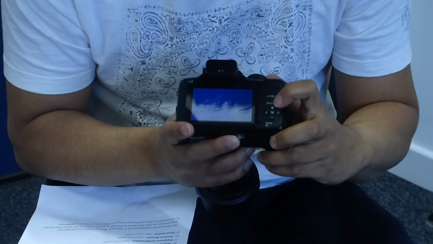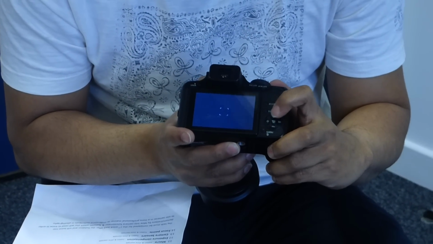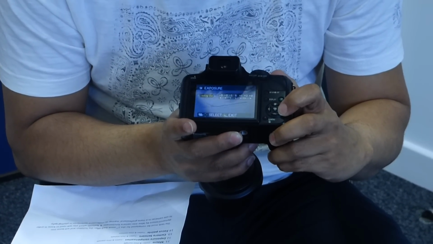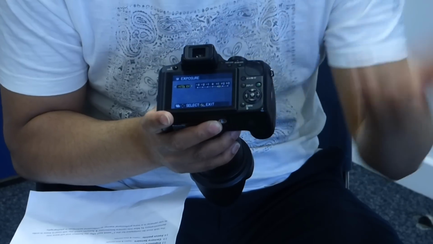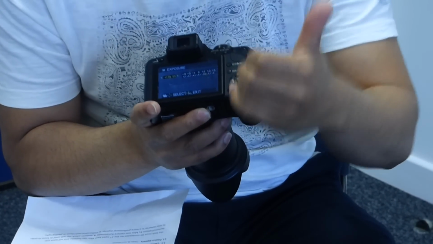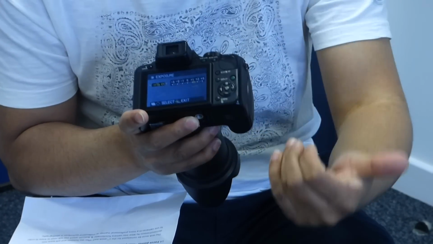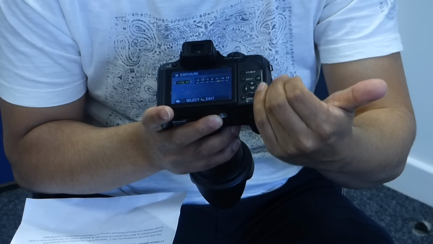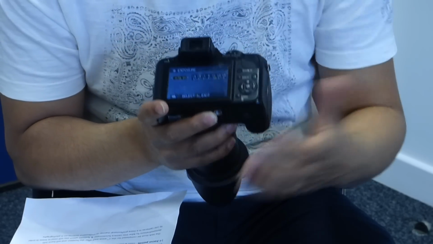Exposure compensation is a feature on all cameras again, and it's located on the front of the camera. It's a little plus minus symbol, and basically you increase and decrease the exposure of that image physically via the camera rather than using your ISO or your aperture. You would go to your exposure to increase and decrease the exposure.